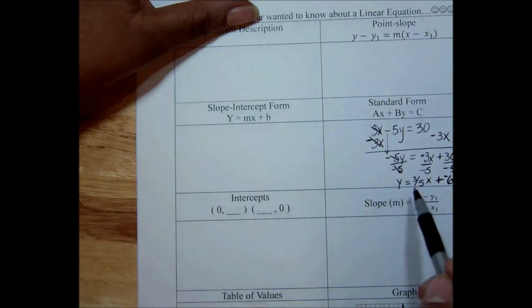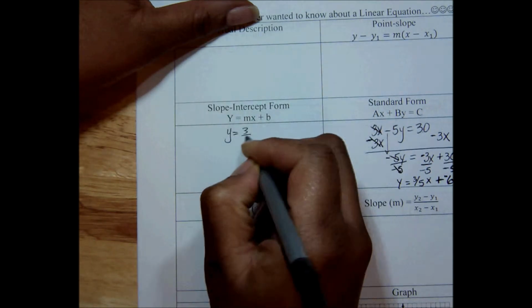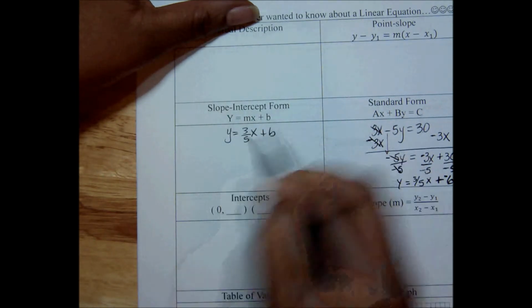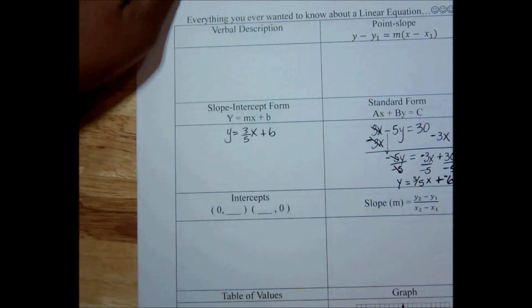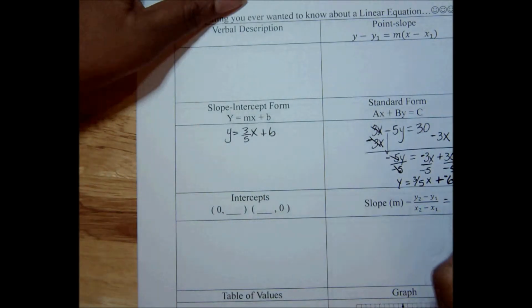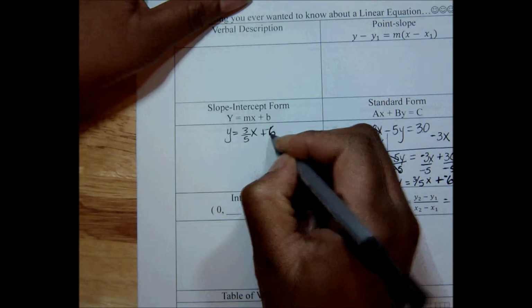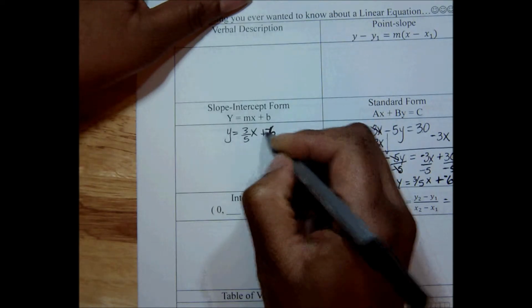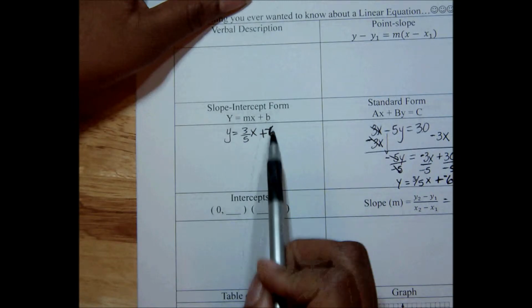We know that our slope, meaning the number in the m spot, because slope is m, is 3/5. What else do we know? We know that our y-intercept is b, which is -6.